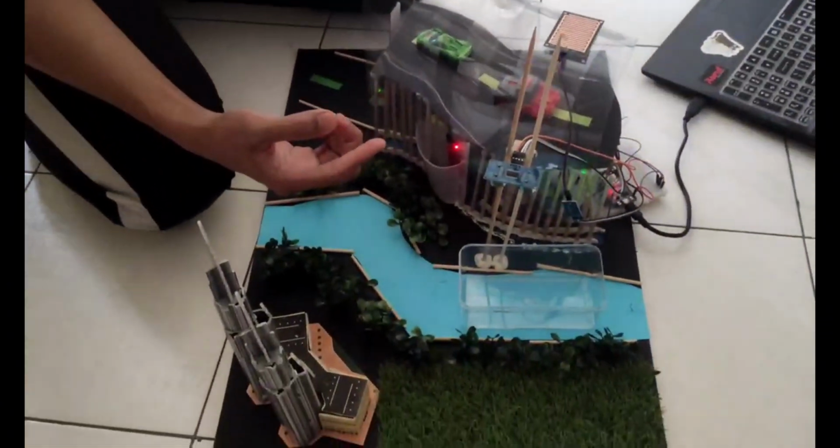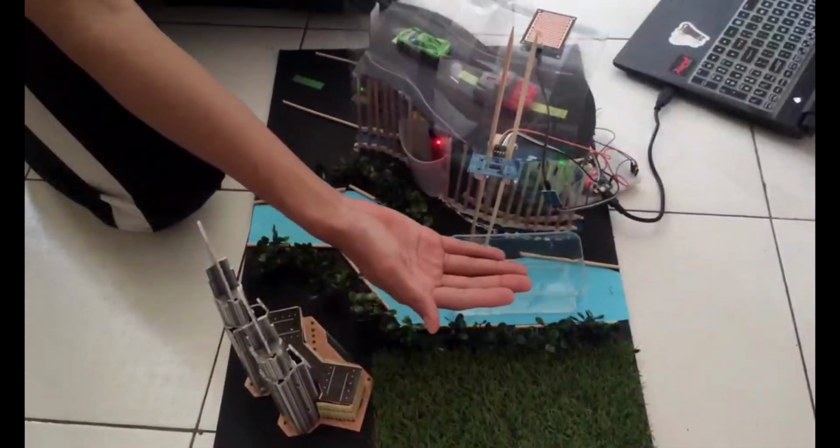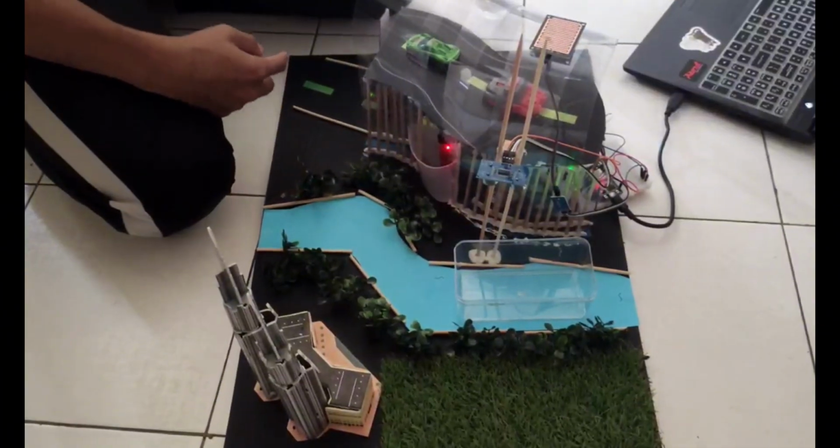Today I will demo for the mini project for IoT for student A hardware part. Okay, for the first is the ultrasonic sensor for the water level. When there is water arise, the ultrasonic will detect and also close the gate.